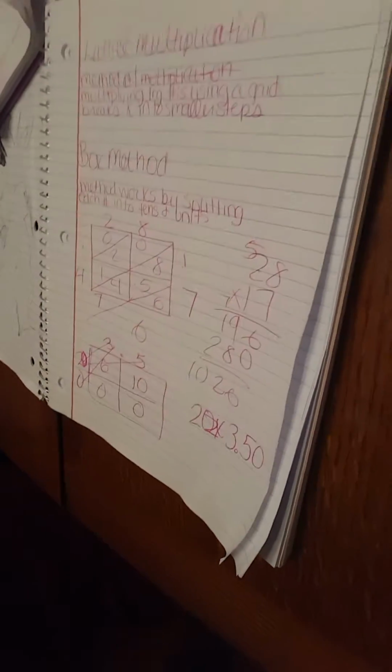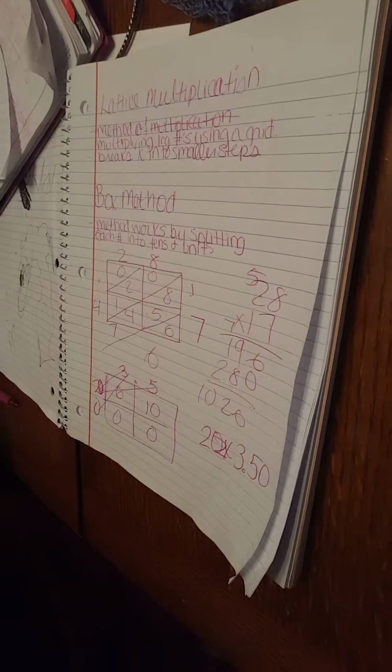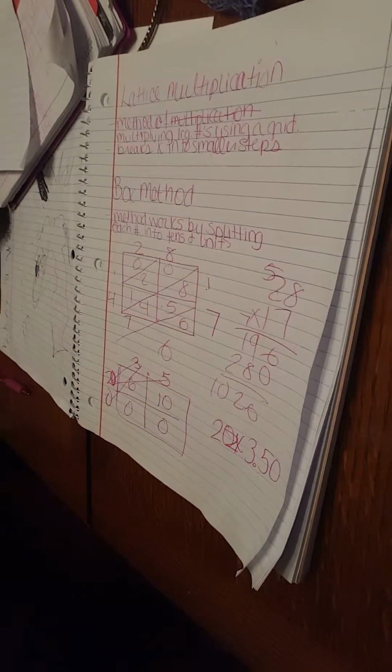So, for example, the box method of multiplication. Let's do an example. The box method works by splitting each number into tens and units.